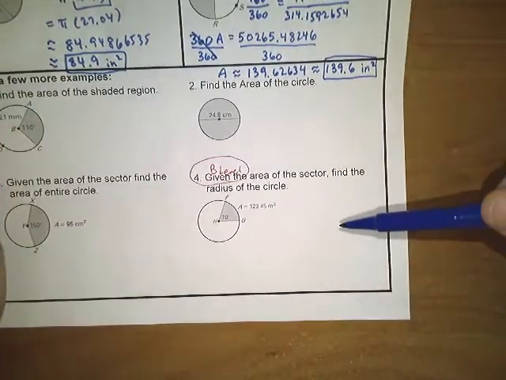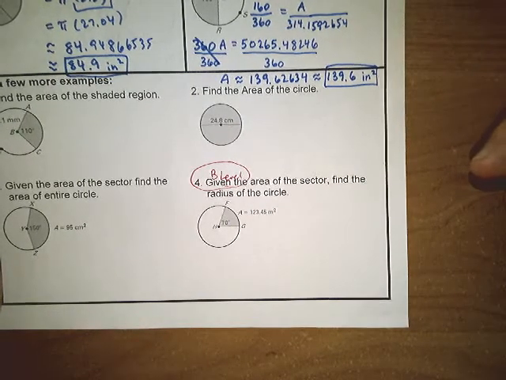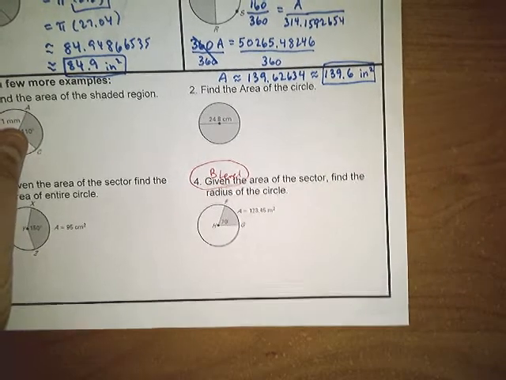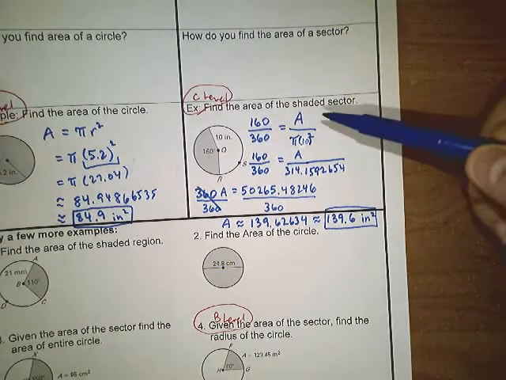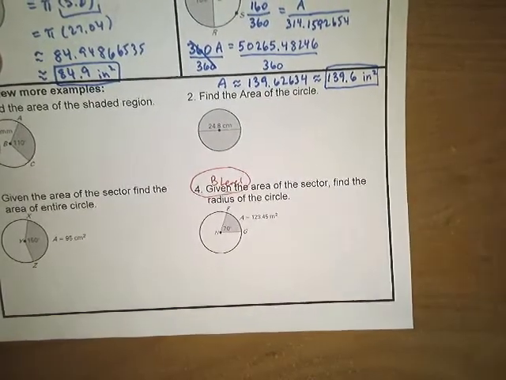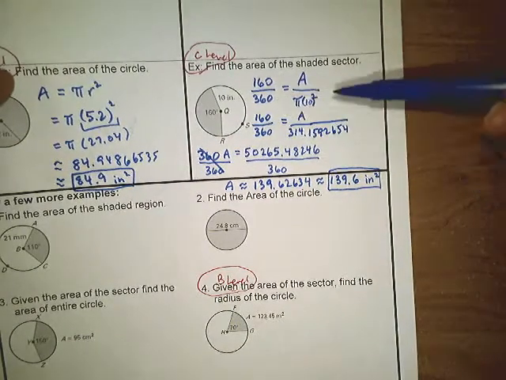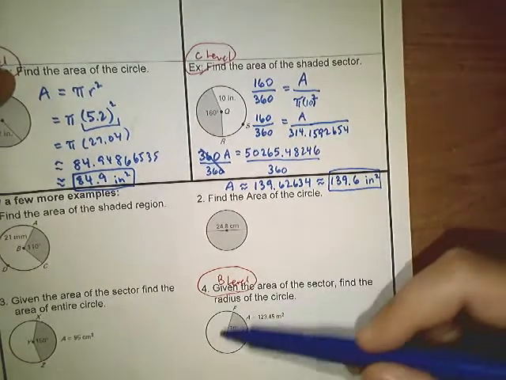Okay, so I only have 1 B-level example, and that's down in the bottom right-hand corner. Now these are actually labeled, so it's number 4 in the bottom right on the back side of the review. Okay? Alright, so the general setup is very similar to the one we did up here, because this one's asking us to find the area of the sector. This one has given you the area of the sector. So we're going to use the same basic setup. The proportion of partial degrees to total degrees equals area of the sector, the shaded in portion, versus area of the whole circle, which would be the whole thing shaded in.